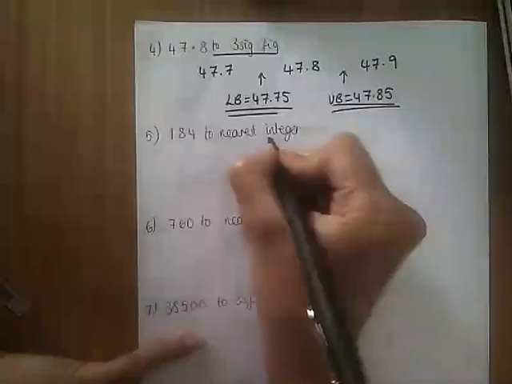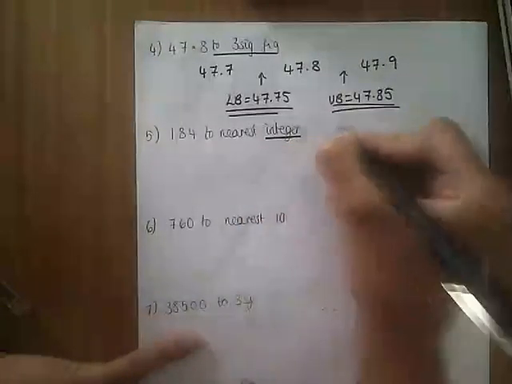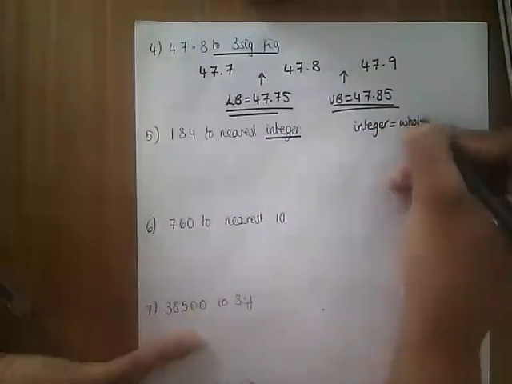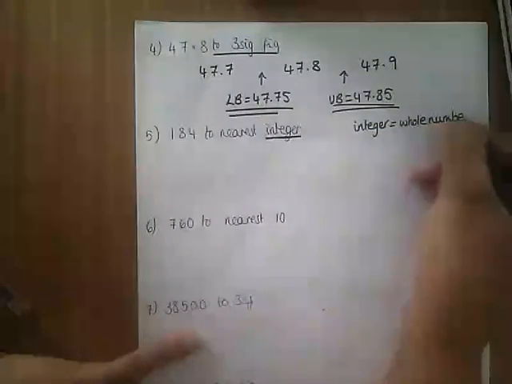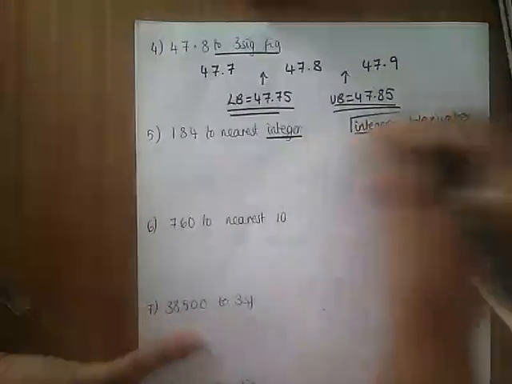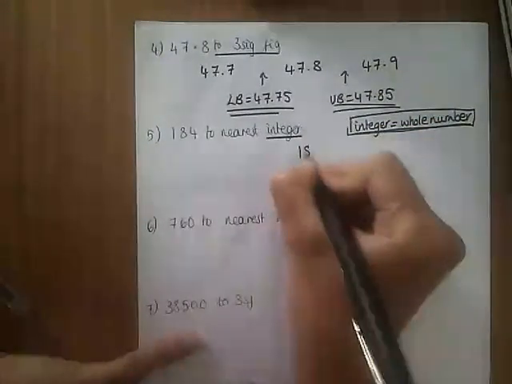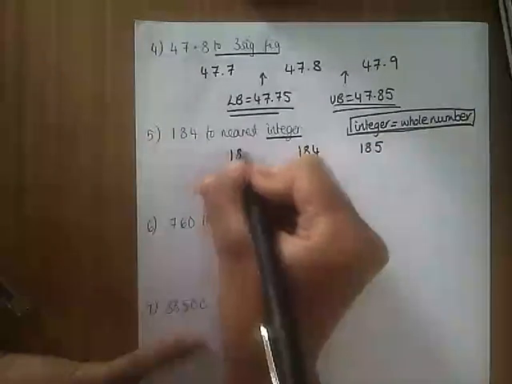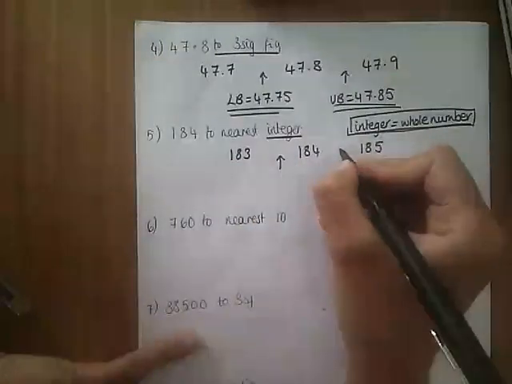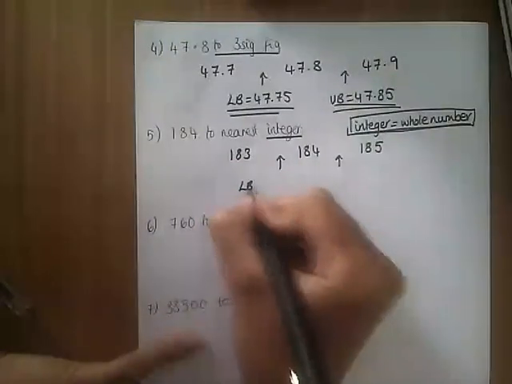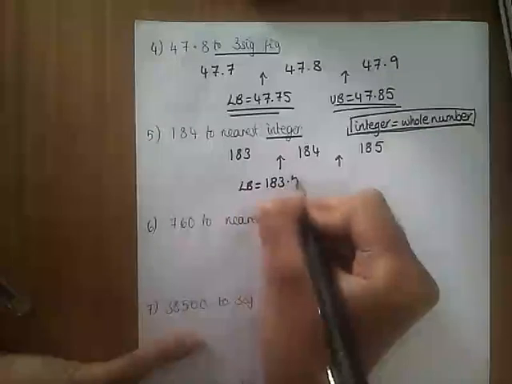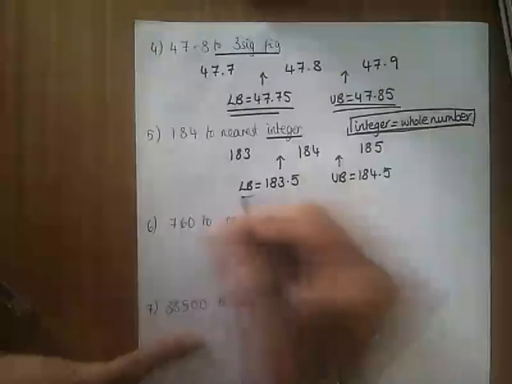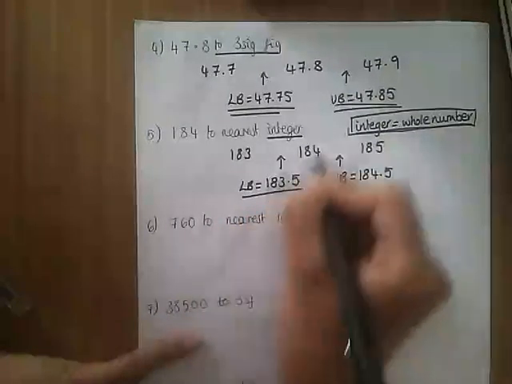184 to the nearest integer. Hopefully we can remember that integer means whole number. If you don't know that, make sure you write it down somewhere on the front of your book so that you know. Integer means whole number. So we're starting with 184. We need to go a whole number higher and a whole number lower. Then we've got to come halfway in between. Our lower bound is 183.5, and our upper bound is 184.5.